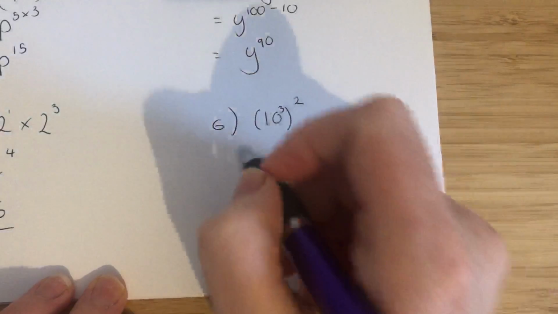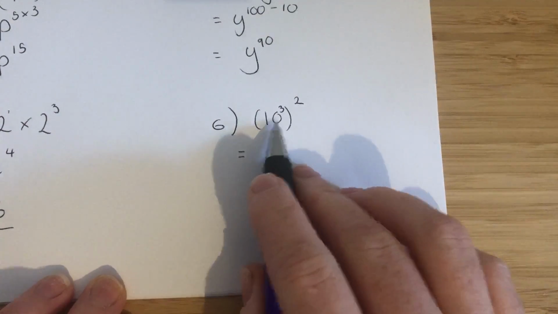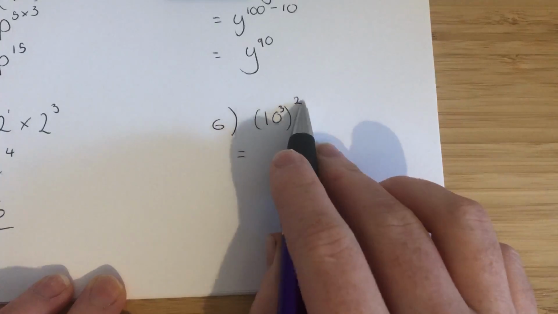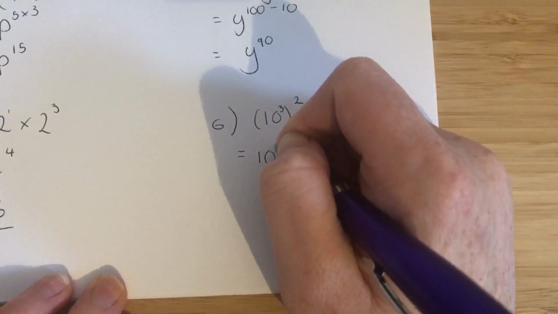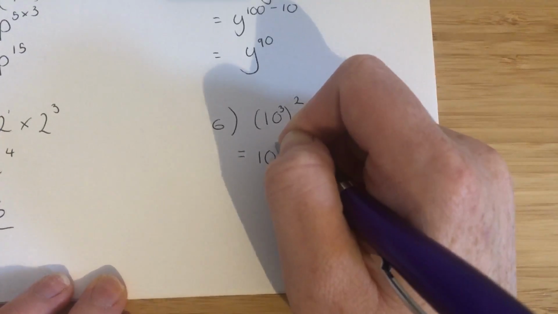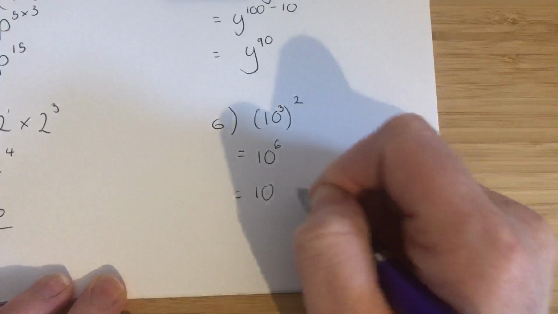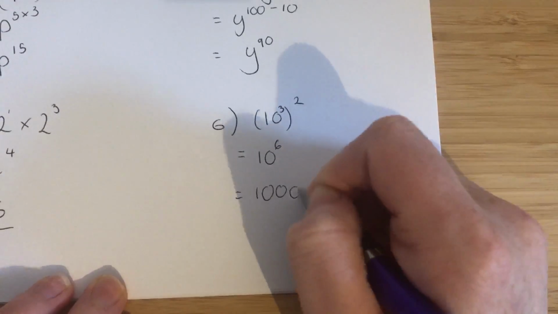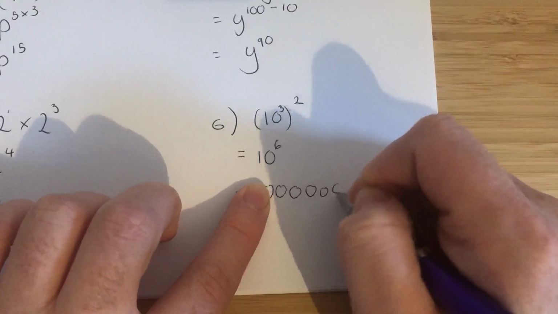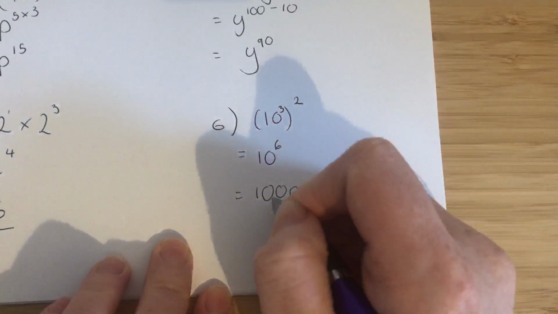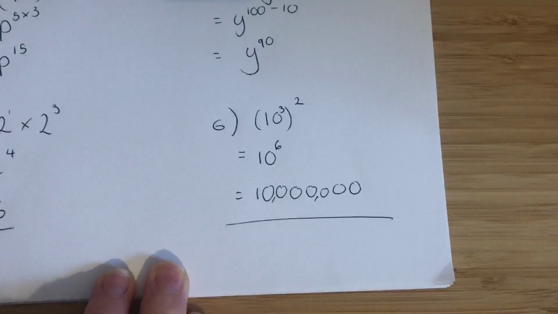Again here we've got a number, so we're expecting a numerical answer. We're evaluating this, but first we've got 10 cubed and then squared, so we've got a power to a power. So you know that if you've got that, you're going to multiply the powers together. 3 times 2 is 6, so we have 10 to the power of 6. So we know that that's 10 times 10 times 10, and we're doing it 6 times. 1, 2, 3, 4, 5, 6. So we end up with 1 million there. 10 to the power of 6 is 1 million.